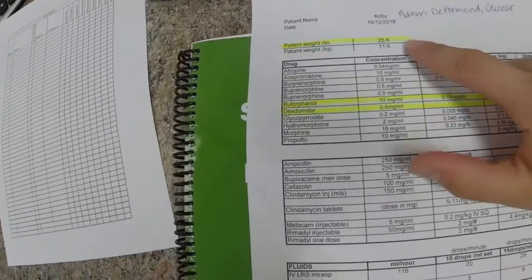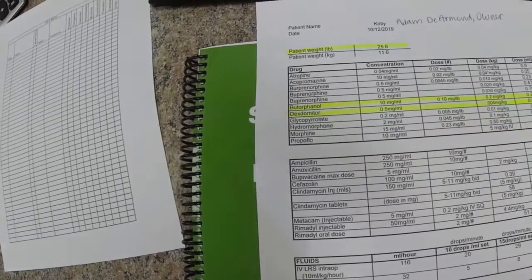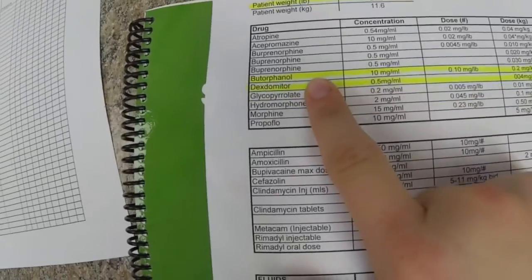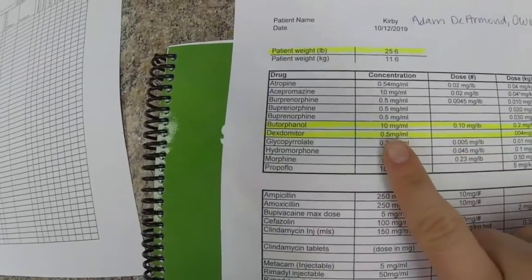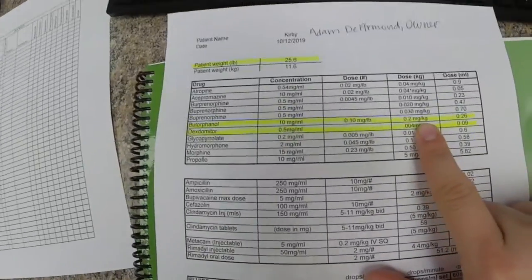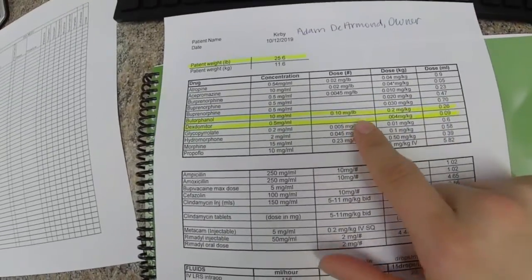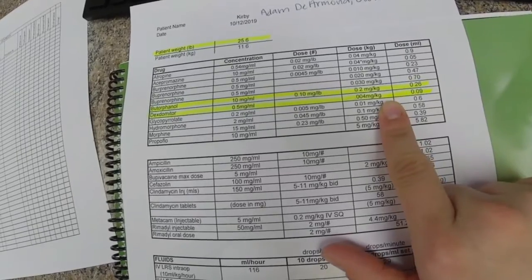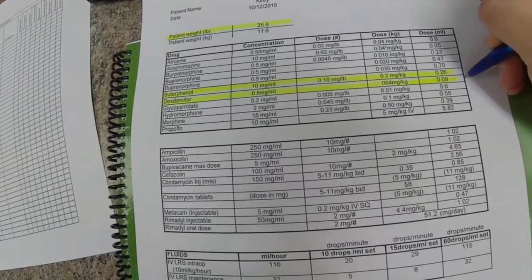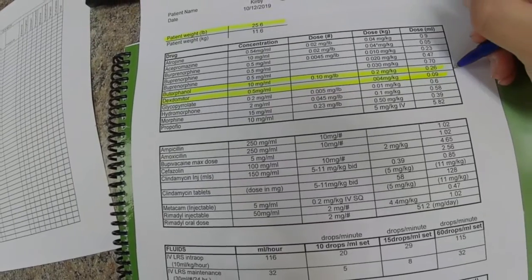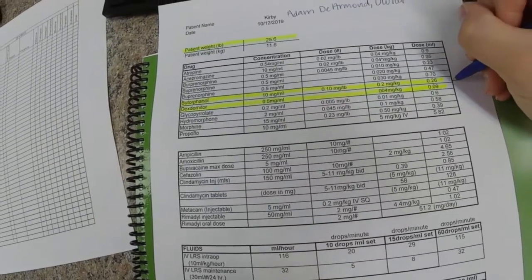Kirby's here. He's 25.6 pounds. Dr. Lindley likes to use the butorphanol, which is torbagesic, and dextromethorphan. So if you come all the way out here, it's a dose per pound, and then dose per kilogram, and then the actual dose. So what we would give is 0.1 and 0.3, because you would round it up.